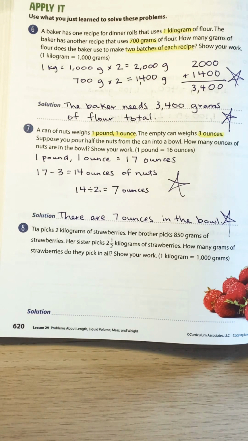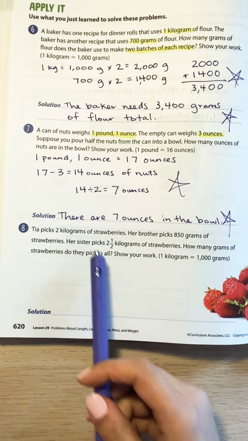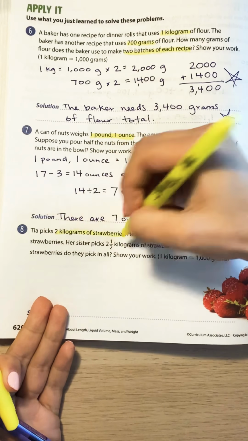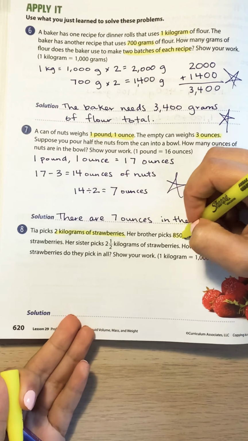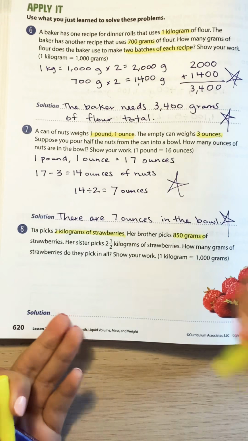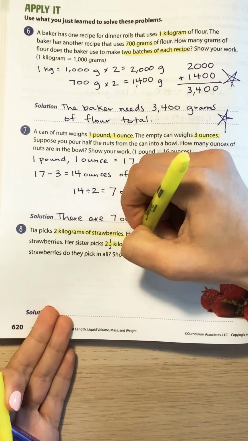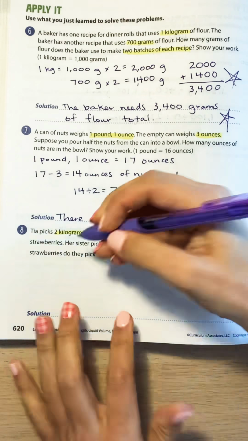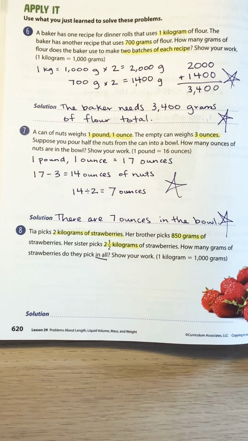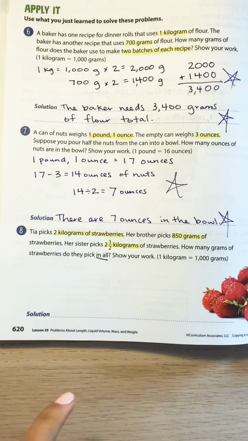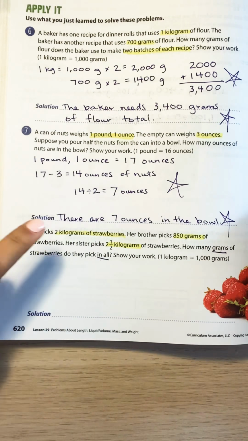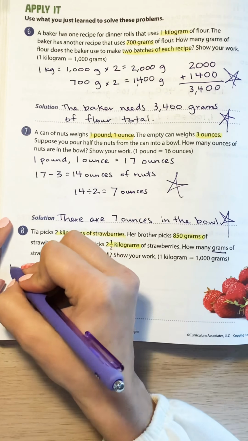Okay. Number 8. Tia picks 2 kilograms of strawberries. Yum. Her brother picks 850 grams of strawberries, and her sister picks 2.5 kilograms of strawberries. How many grams of strawberries do they pick in all? Show your work. In all tells me I need to figure out the total of all of those. They want it in grams, so I need to convert everything to grams. So first I'll figure out Tia's.